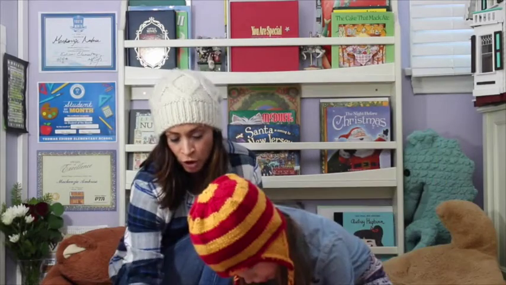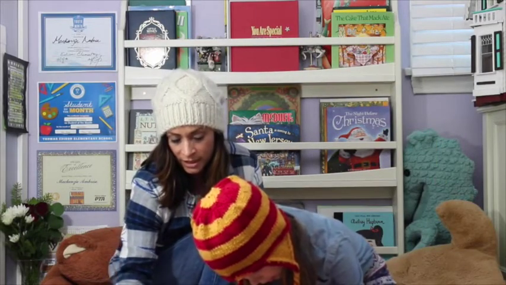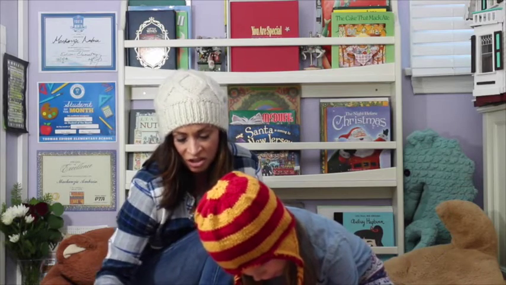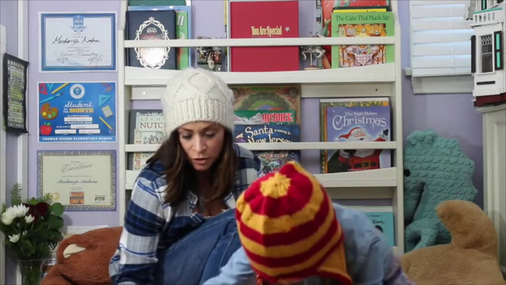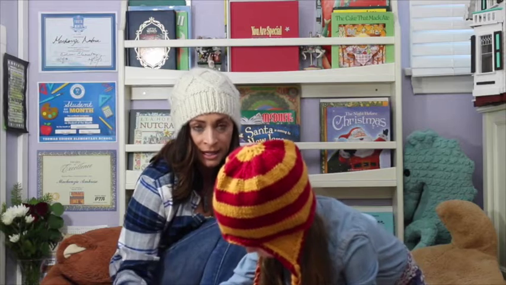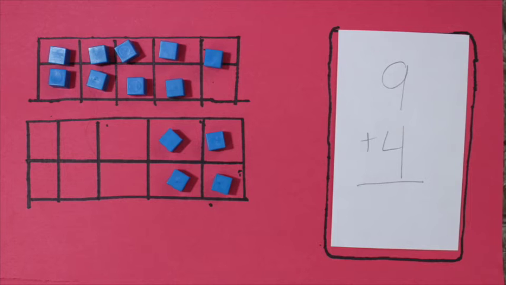Okay, Mac, I'm going to give you a math fact. Are you ready? 9 plus 4. I'm going to put your flashcard on your little mat here. Can you show me that on the 10 frame? The chart that they're going to make for this activity is just a piece of white paper or construction paper, and it's going to have 2 10 frames on it, and then a place for their flashcard.